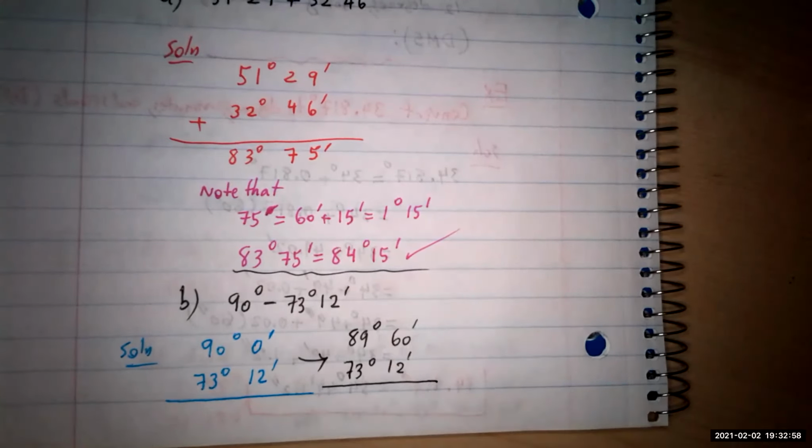Any question? So it's like borrowing when you do the actual subtraction, but you have to be careful because each place value must have its own measurements. The measurement here is degrees. So when you borrow, you borrow 1 degree. 1 degree is 60 minutes, you change it. Now it's easily done.